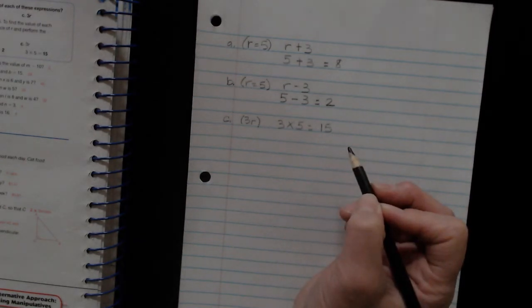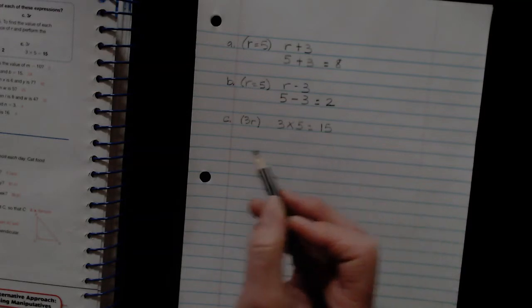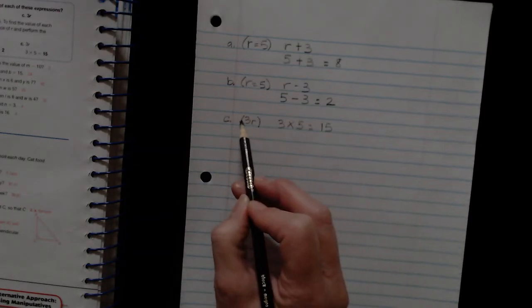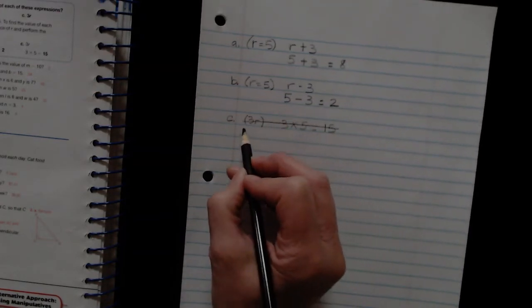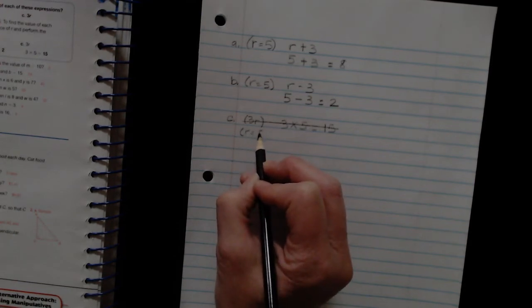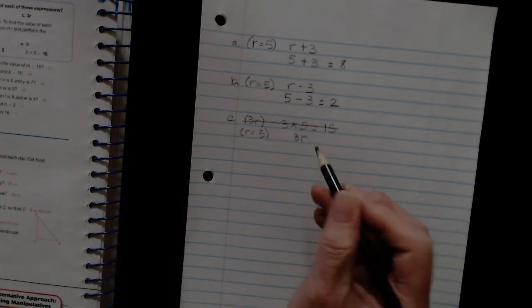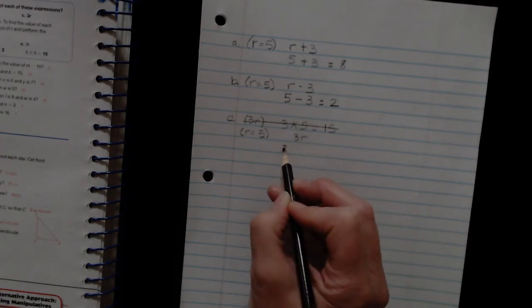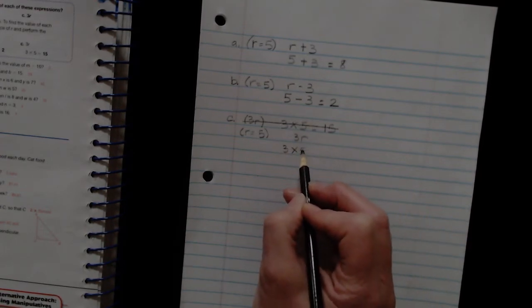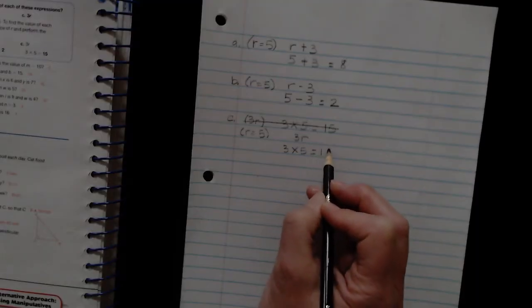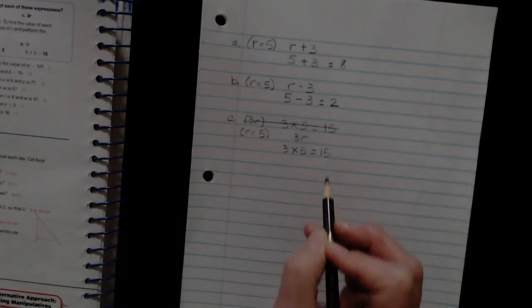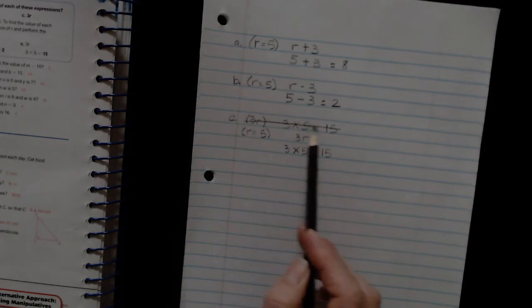I guess I did this kind of wrong. Let's try that again. So here we would still write r equals 5. My mistake. Here you would write 3r. What does that mean? It means 3 times 5 equals 15. My mistake on that one. Sorry about that. Okay, so ignore that first part.